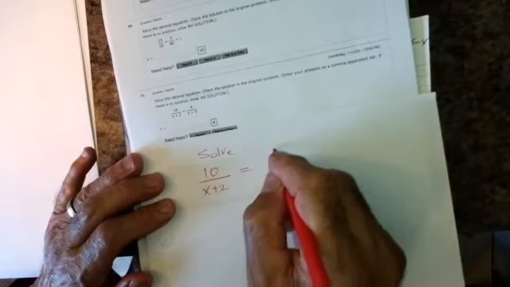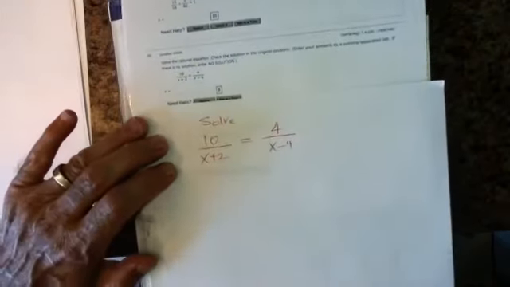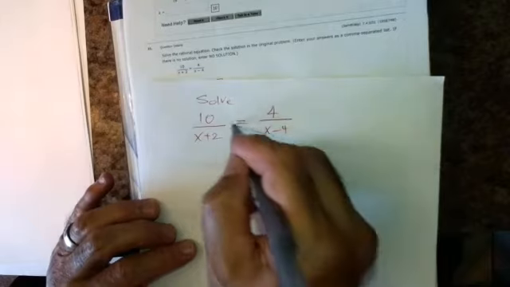Solve another rational expression. It's easier if you use cross multiplication, remember?